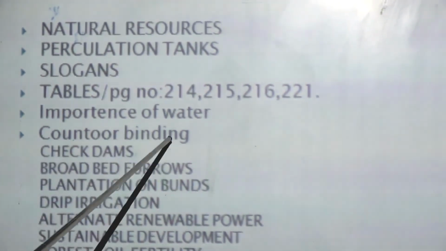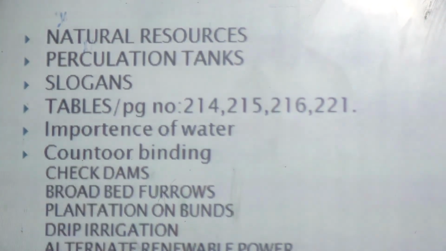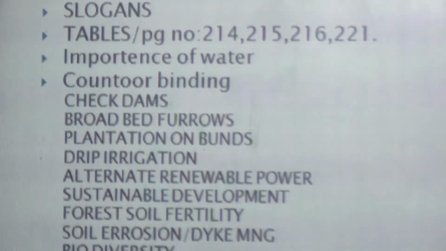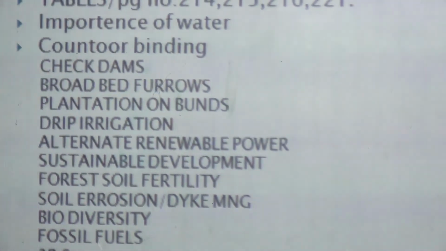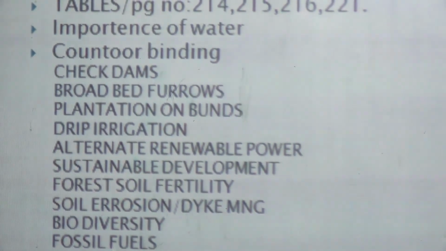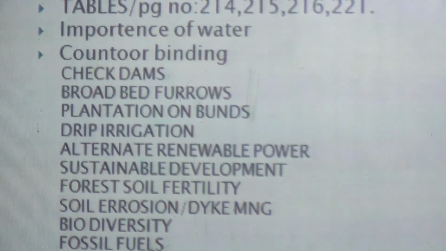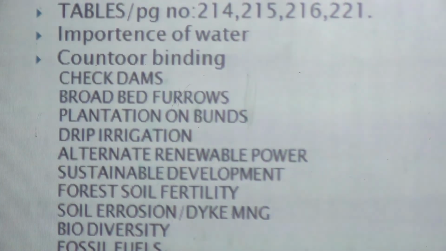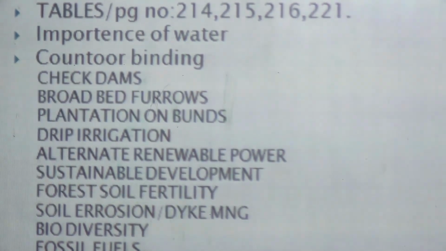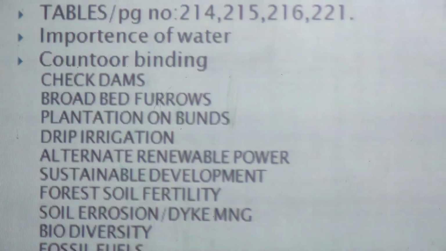Then contour bunding and check dams, importance of check dams. That means one stream will be there, the water is flowing and adding to the river, that is becoming waste. So the villagers constructed some check dams, and under the check dam they will fix the electric motors or diesel engines, and they will lift the water to the fields. So these check dams are very important in Telangana state itself.